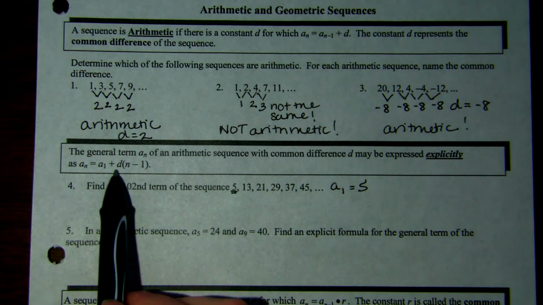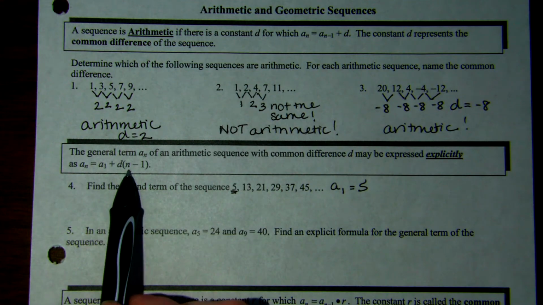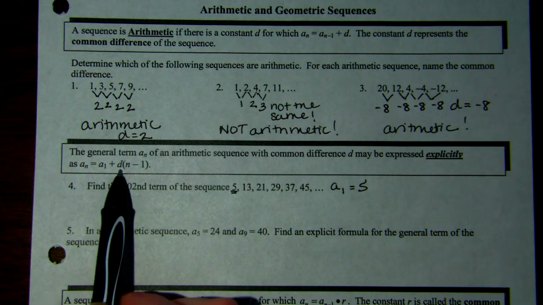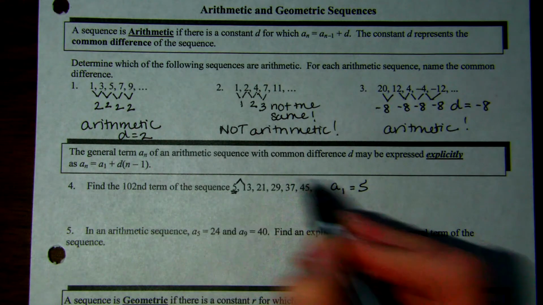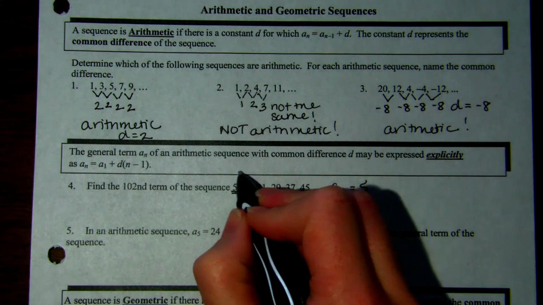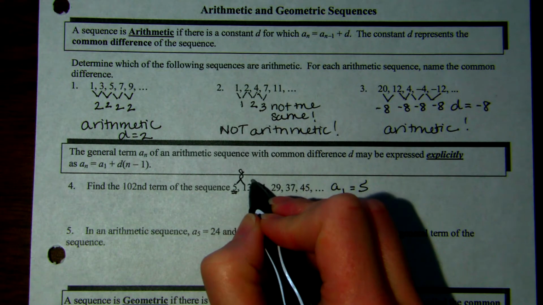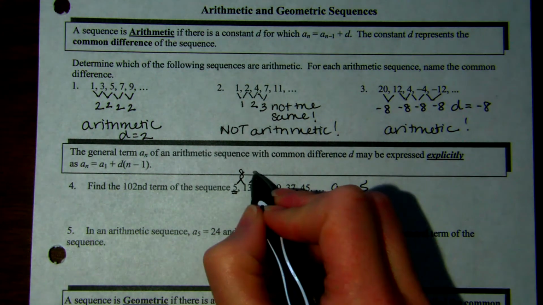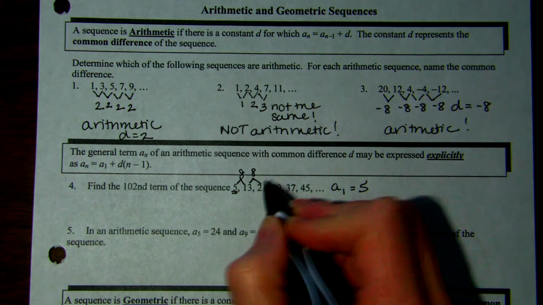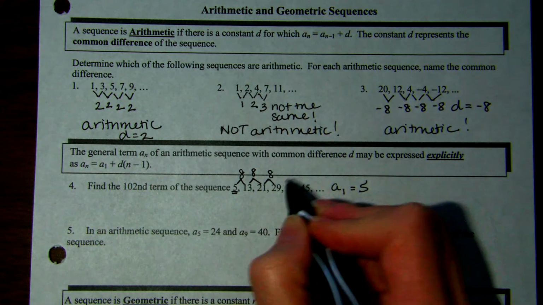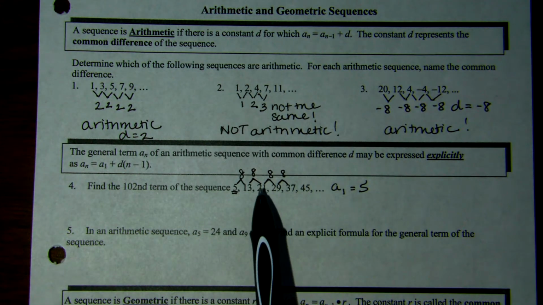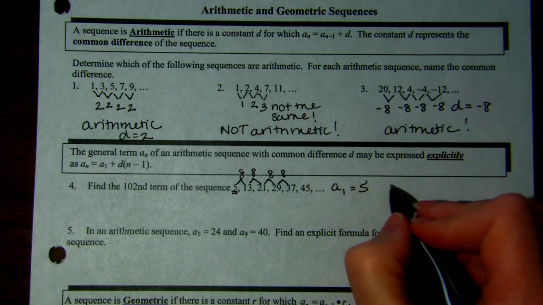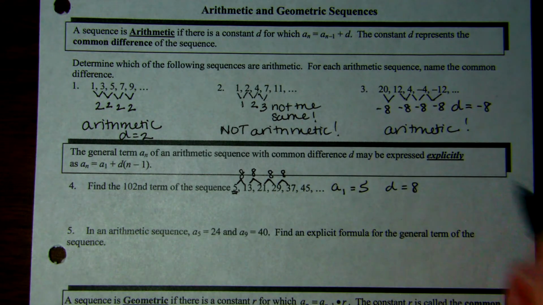And then I need my common difference. A sub n and n are going to stay, but I need my common difference. And so when I look at these, I see the difference between 5 and 13 is 8. And the difference between 13 and 21 is 8. And between 21 and 29 is 8. And 29 and 37 is 8. So my common difference is 8.